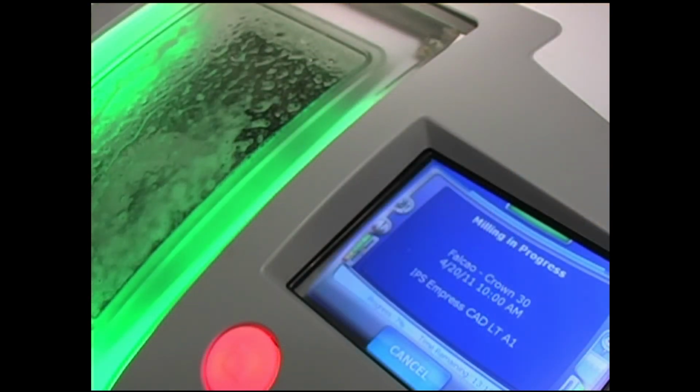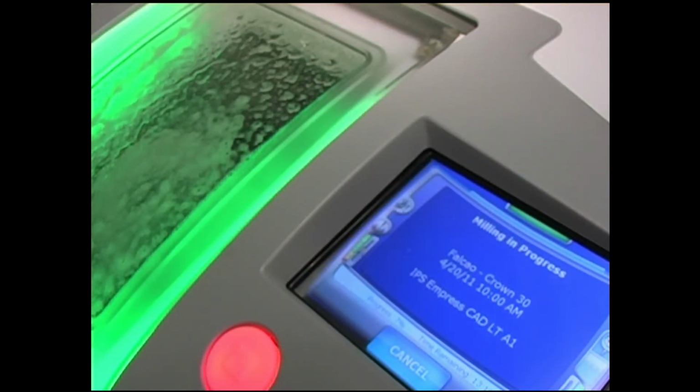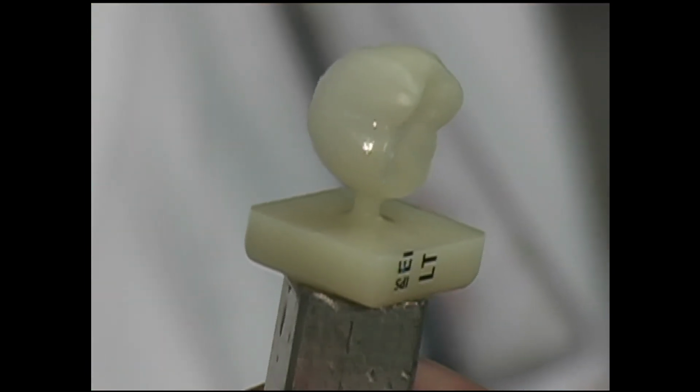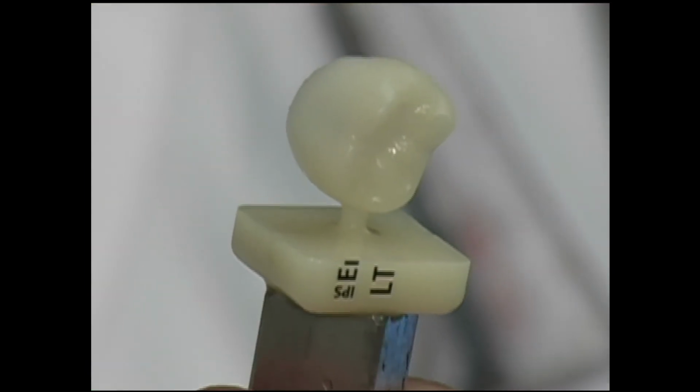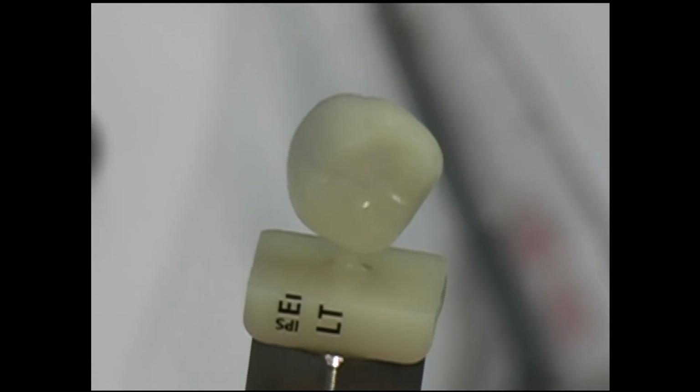After 10 to 15 minutes, we have the milling unit running, and this is the finished product just coming out of the milling unit. This is the crown for your patient.